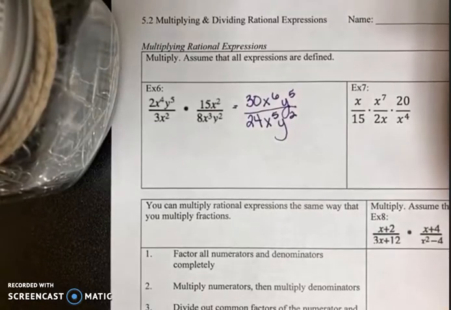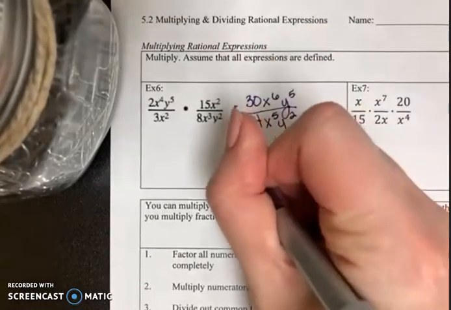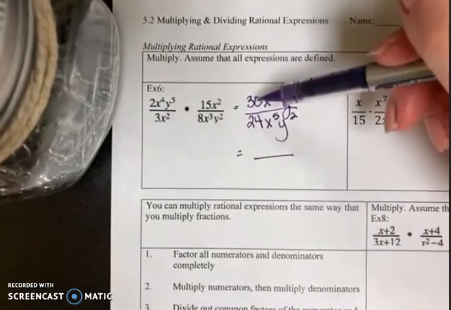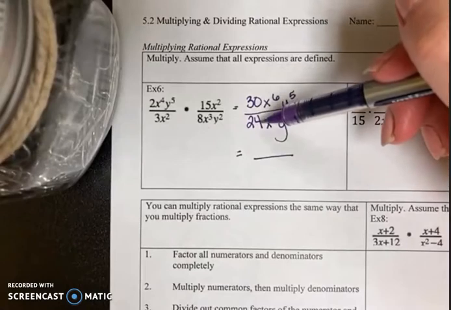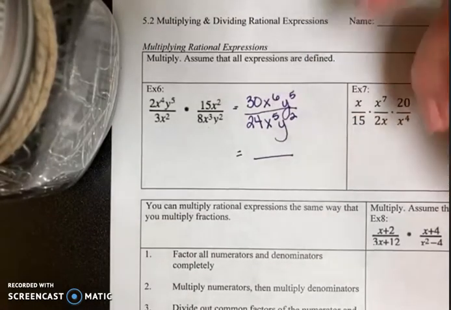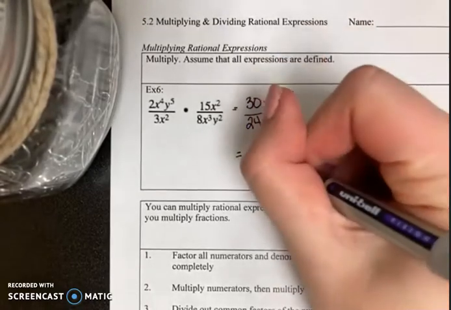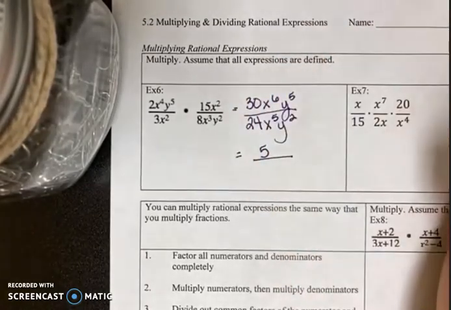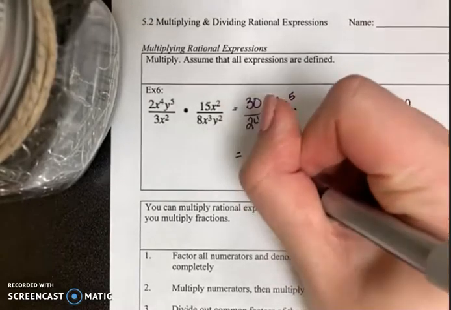Now we would like to simplify as much as we possibly can. I'm going to start with the constants. 30 and 24 are both divisible by 6. So 30 divided by 6 would give me 5, and 24 divided by 6 would be 4.